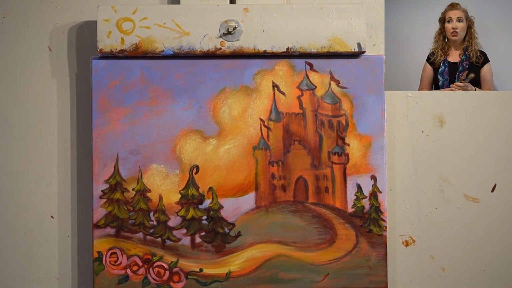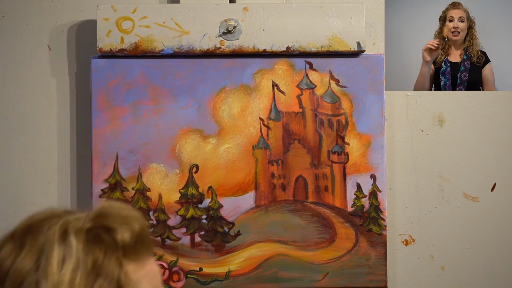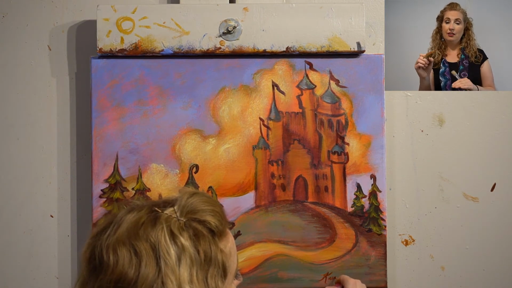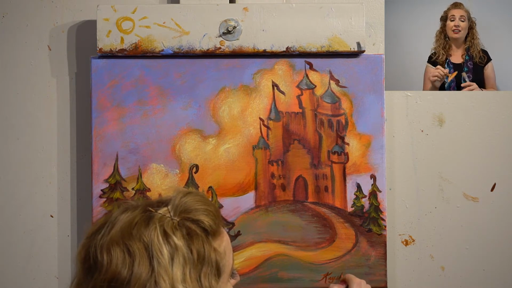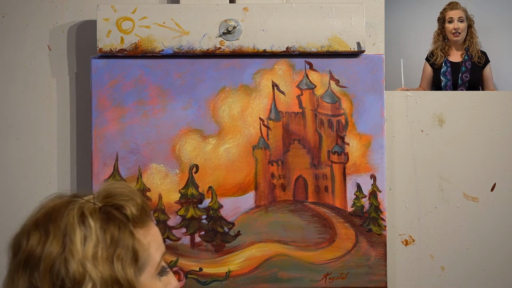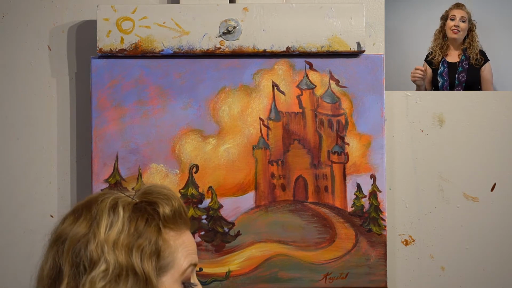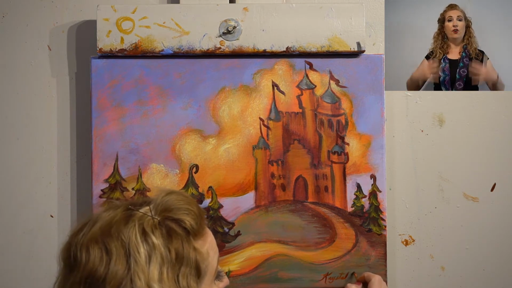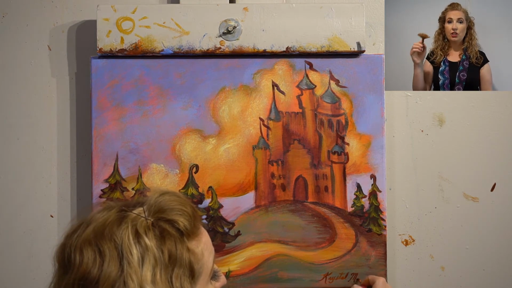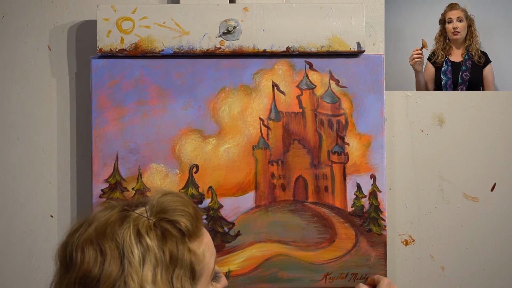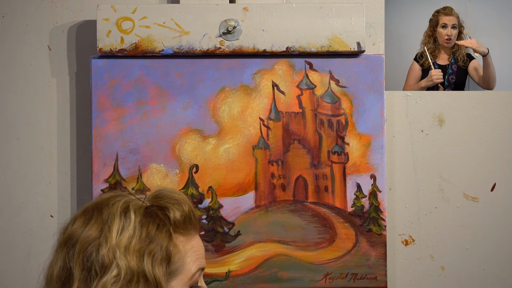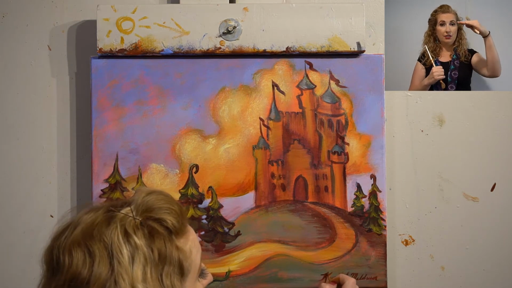So I want you to put your sky in light value. Your hill is a little bit darker, but still very light because the sun is shining right down on the hill. And so it's quite light. And then the castle is vertical, so less light can hit it. So it's medium. And you're going to create a gradient. Gradient means your light fades into dark, or light fades into medium.